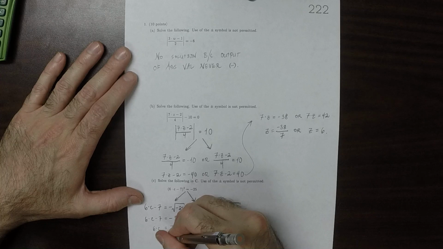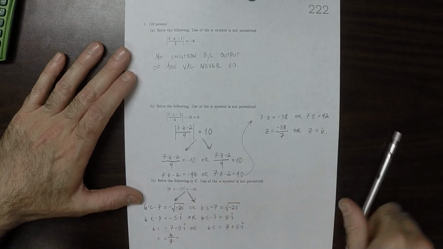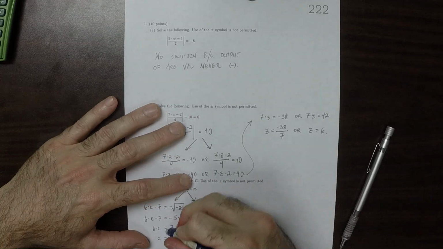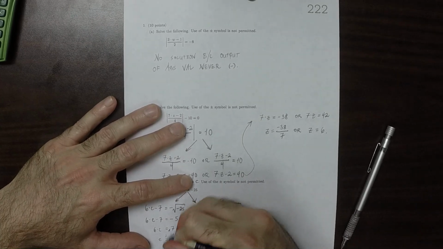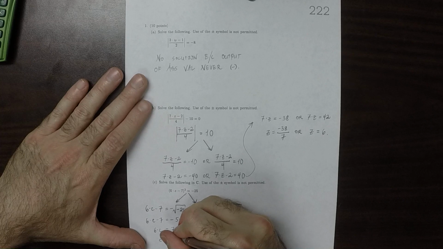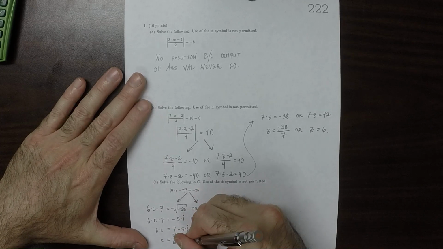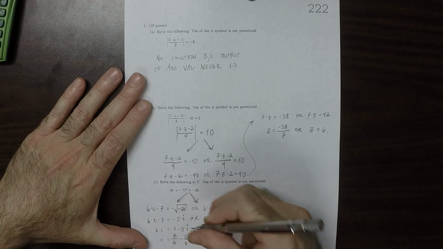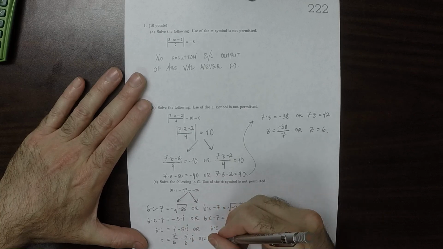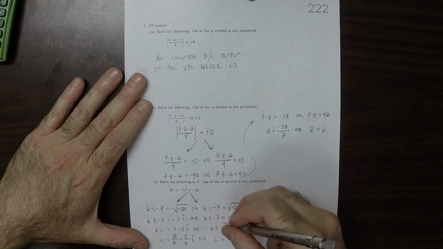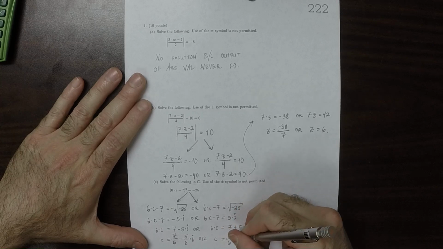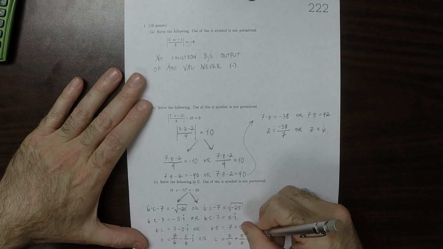So c could be 7/6 minus 5/6 i, or c could be 7/6 plus 5/6 i.